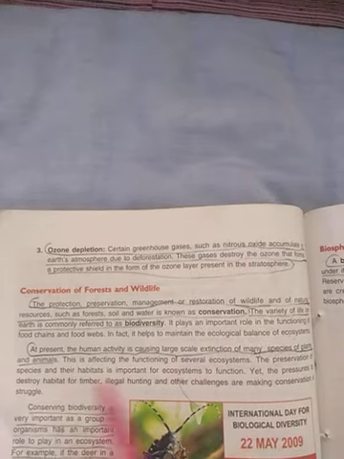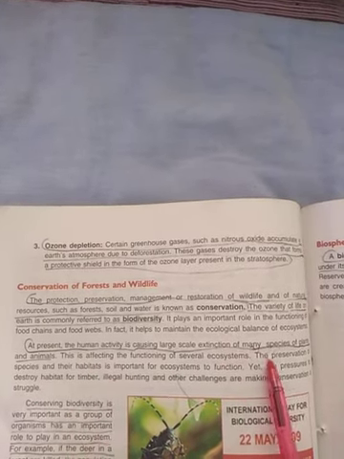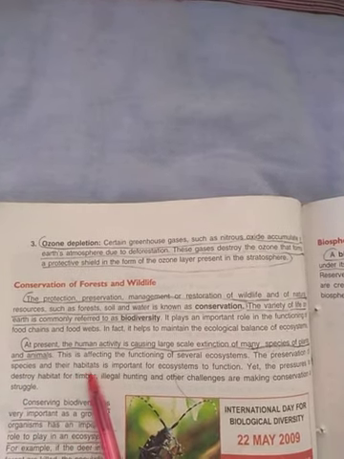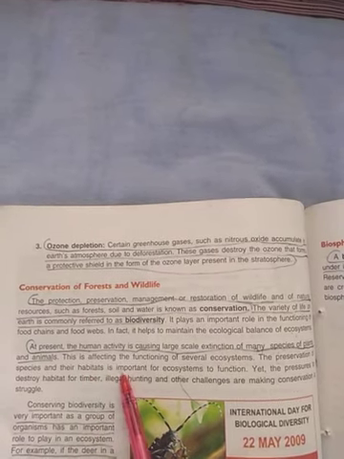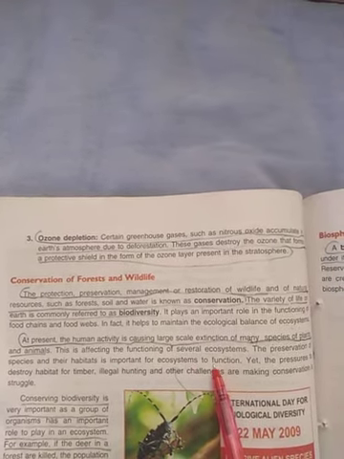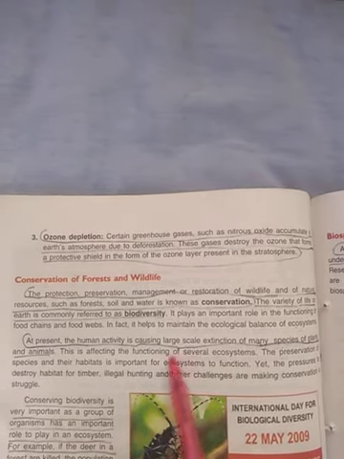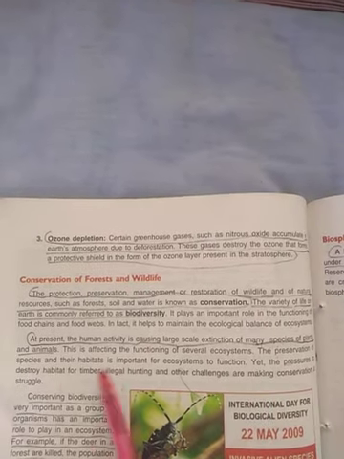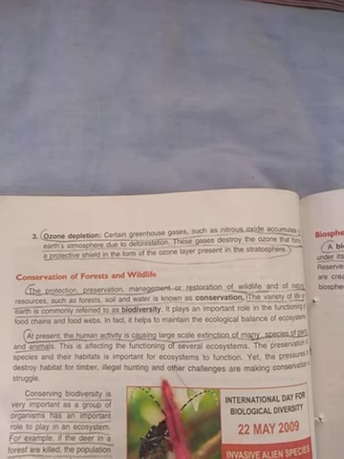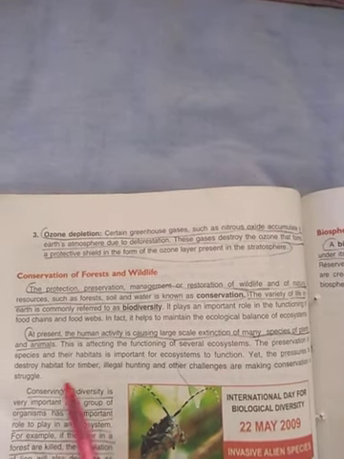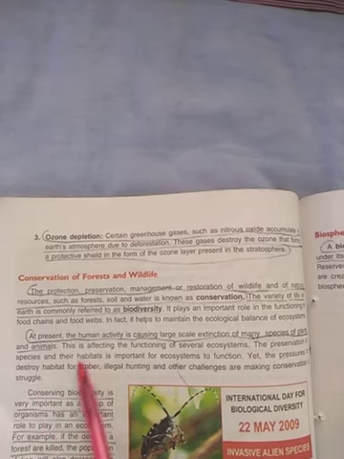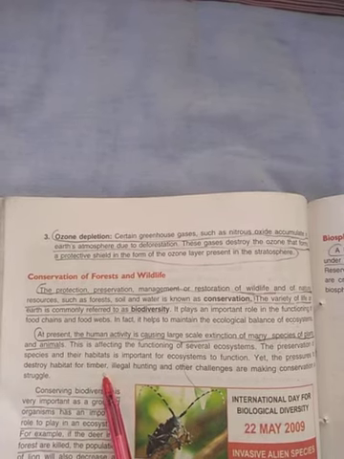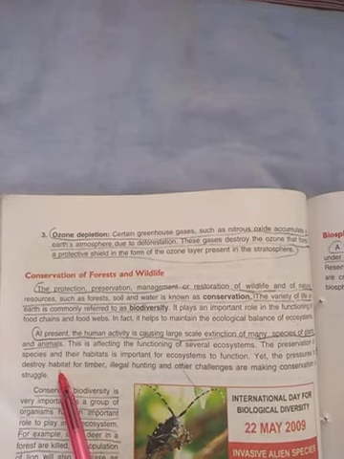The preservation of species and their habitats, meaning to protect the species and their habitats, is important for the ecosystem to function. Habitat means the place of living of organisms. If we want to maintain the balance of nature, we have to maintain the ecosystems of the world, right? Yet the pressure to destroy habitat for timber, illegal hunting, and other challenges are making conservation a struggle, right? Different industries like the timber industry destroy the forest for the furniture industries. They use different types of wood from the forest.